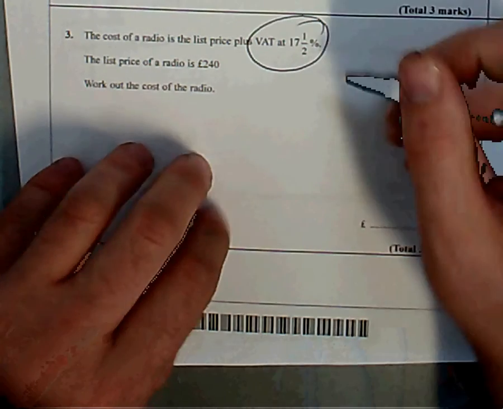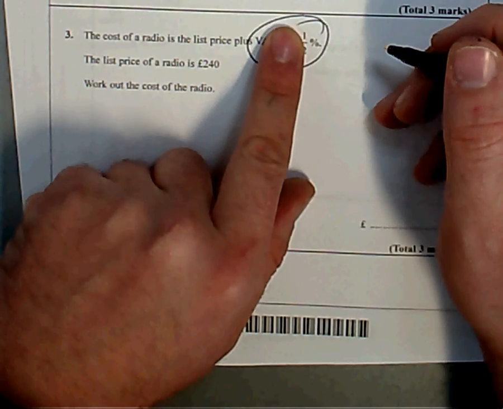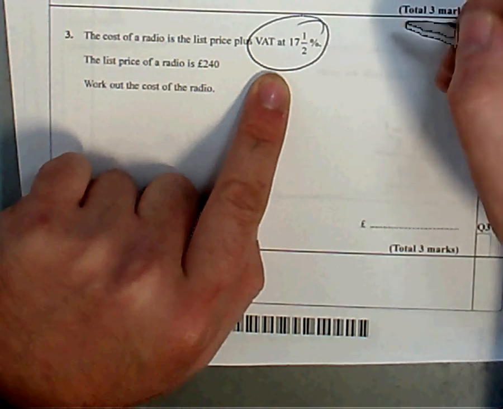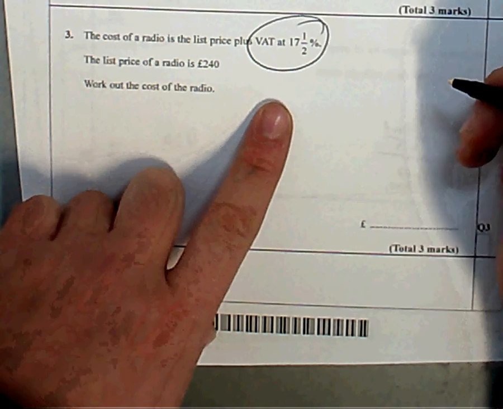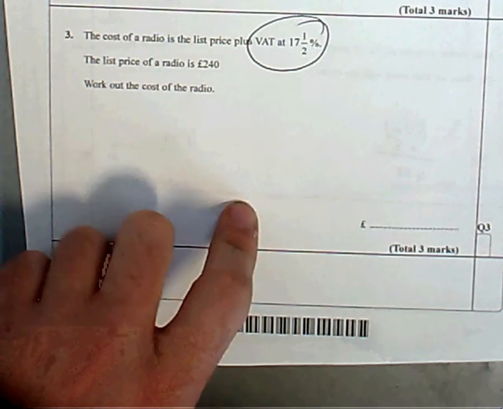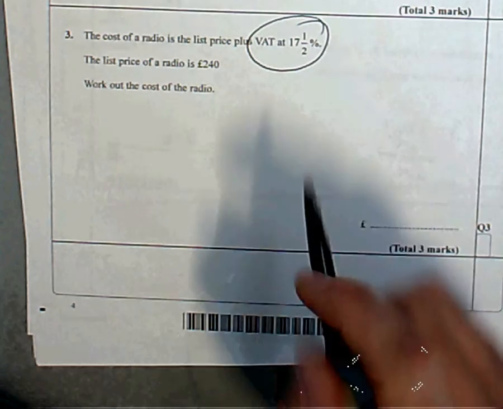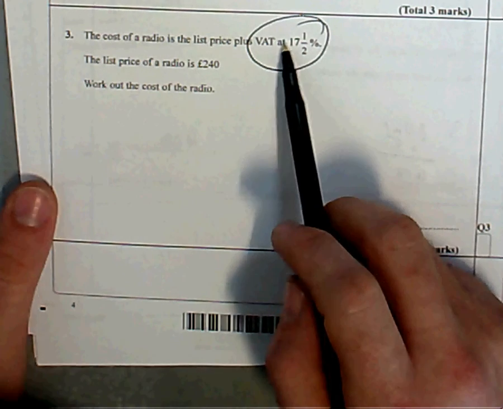Okay, this is a basic percentage increase. VAT is value-added tax. It changes all the time. With the economy lately, they've increased the VAT to 20%, and then it fluctuates down to 15%, and so on. Okay, so it's all over the place. Well, 17.5% was the historic figure that it had been for years and years.